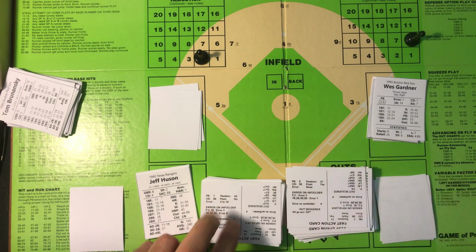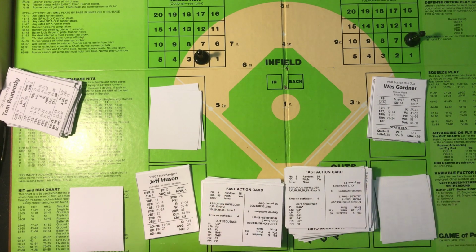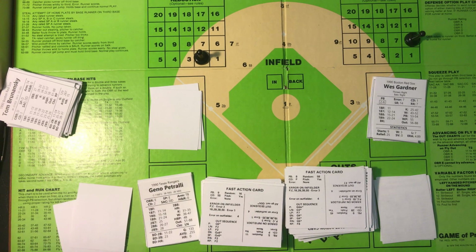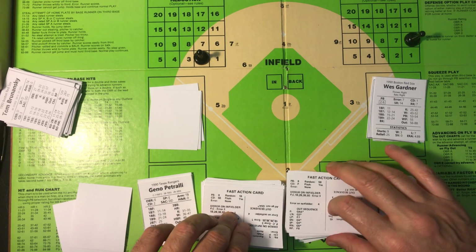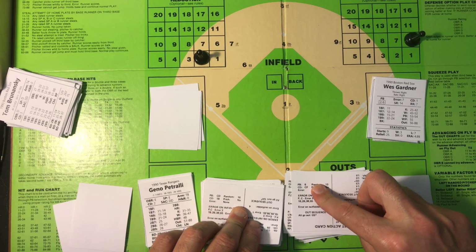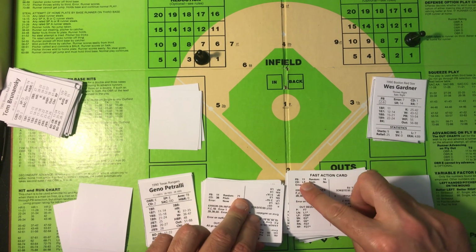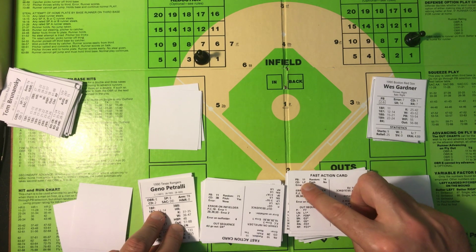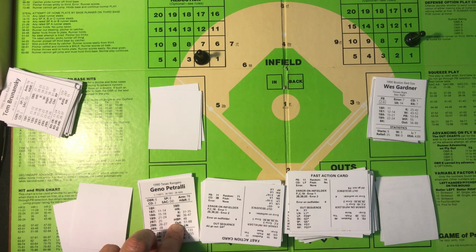Houston is LN. That's a ground ball, first base. See if there's an error. No error. So it's 3 unassisted. Or at least I'm going to make it that. 3U. That was Houston. And now it's catcher Gino Petrali. Here's the pitch to Petrali. 2 out. It's a 6 off Gardner. An 11. Petrali's a lefty. Righty versus a lefty.